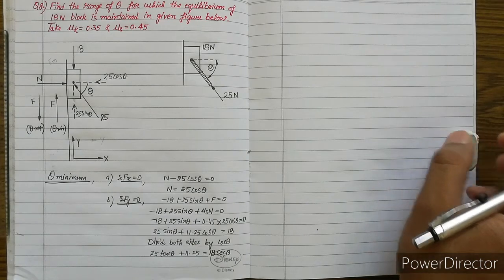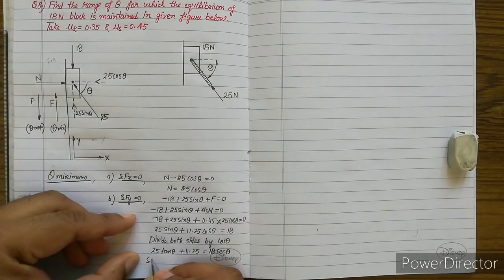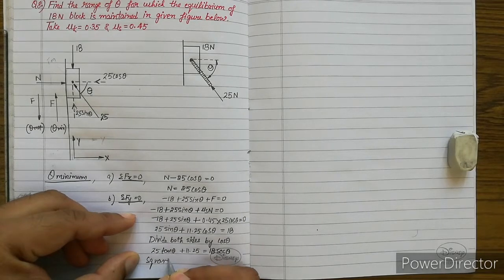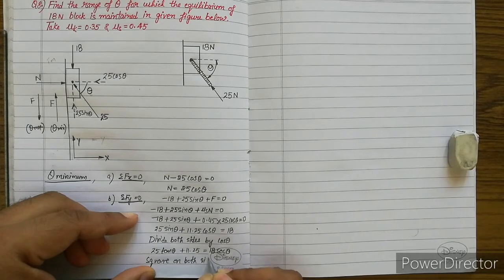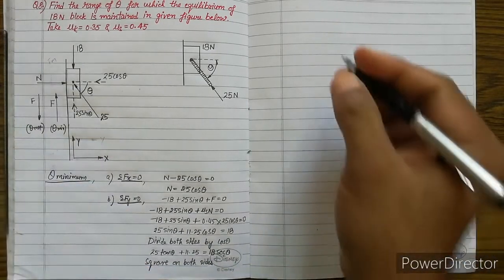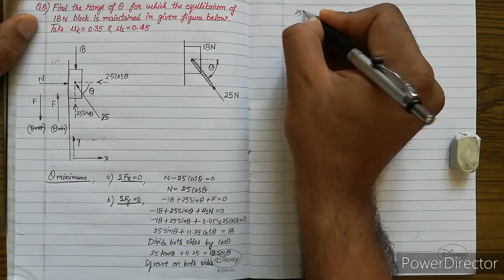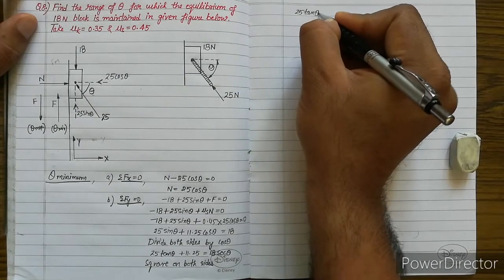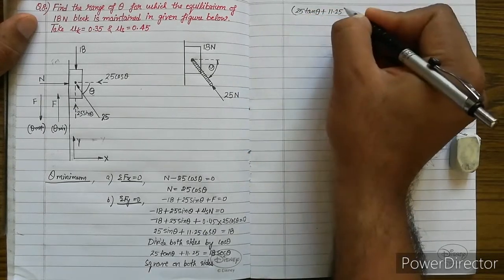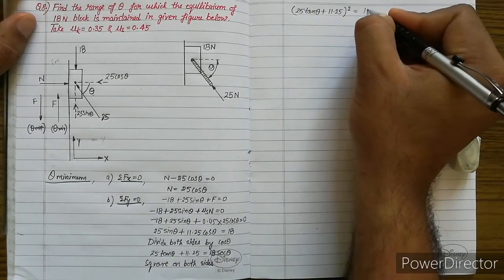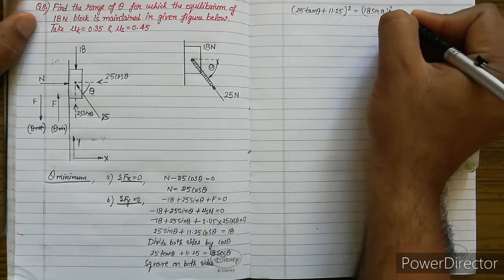Now let us further apply mathematics. In order to solve this, we will take the square on both sides. So when you take the square on both sides, what will happen? 25 tan theta plus 11.25, take its square, is equal to 18 secant theta, take its square.